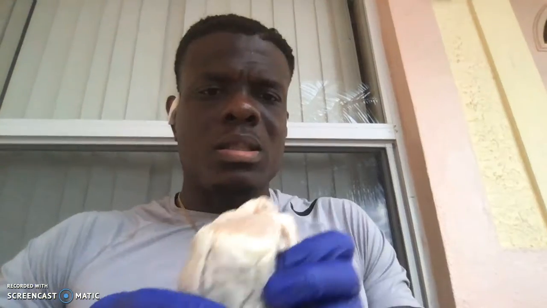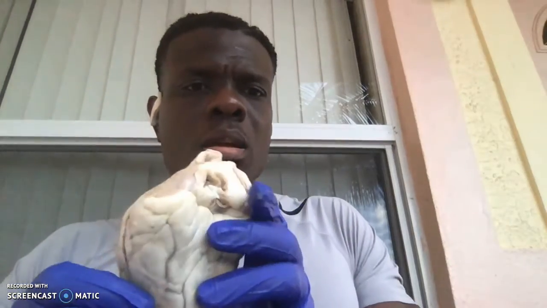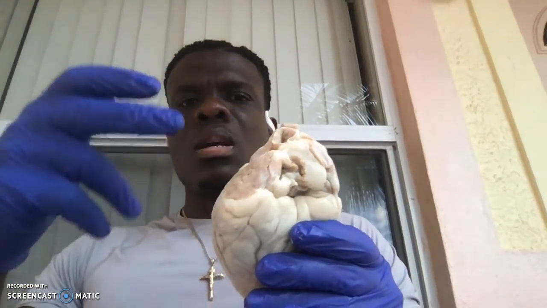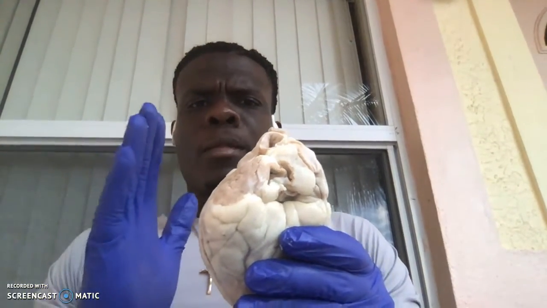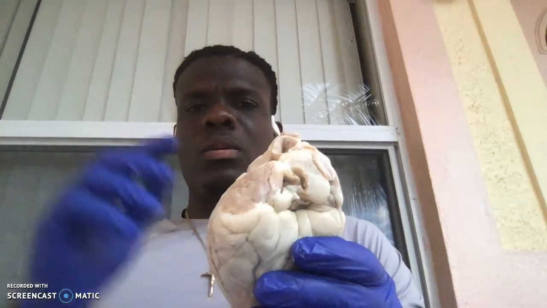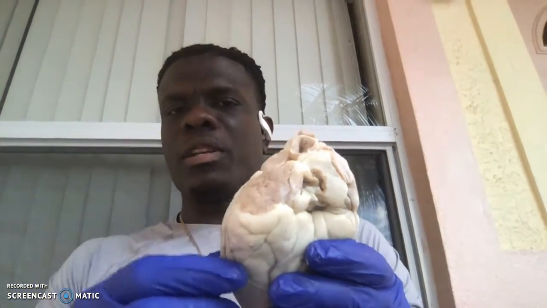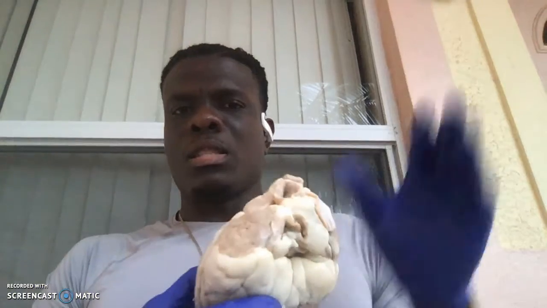So looking at it, let me see if I can angle this in a way that you can see. It's gonna be hard to see. But I'll try to describe it as much as I can as it's facing me, basically. This is basically the apex right here. This is the base. So this is my right hand. So over here, you have the left atrium and the left ventricle is right over here.